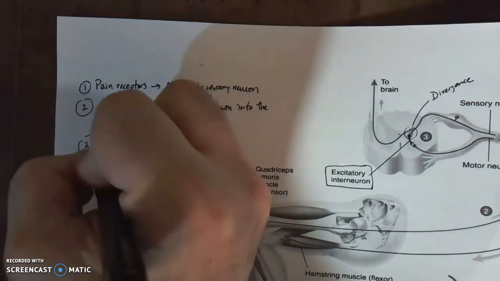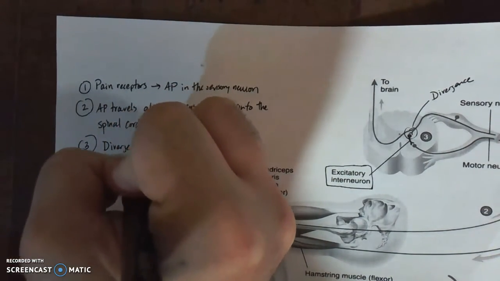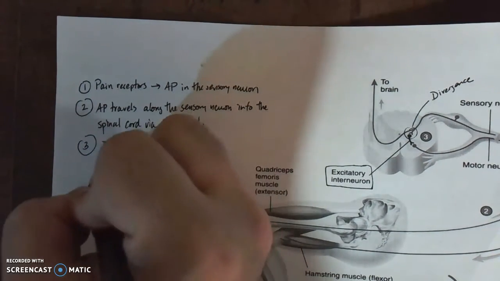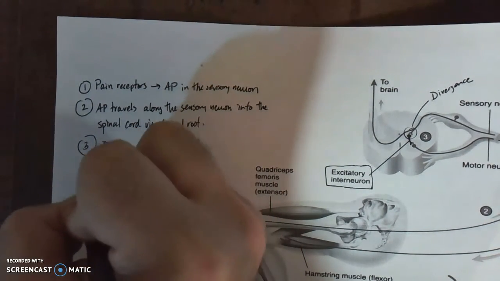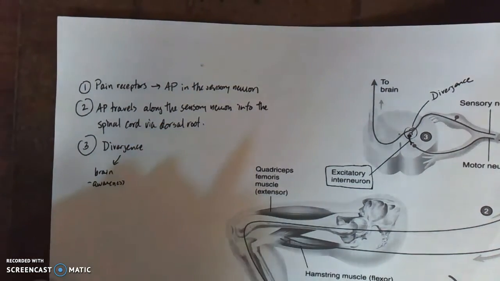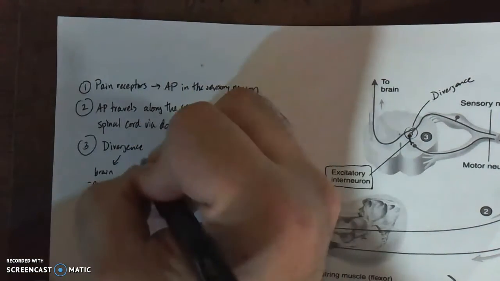Then we have divergence. So two things. We go to the brain for awareness. So we interpret that as that hurts.